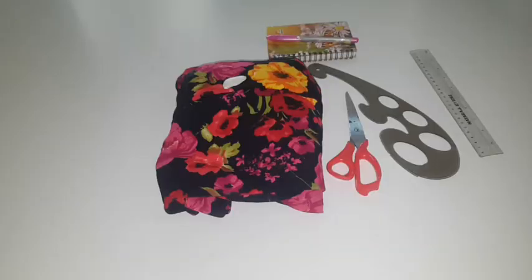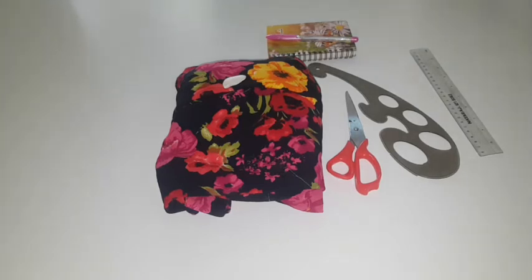So I'm going to be using various tools to create this dress. I'll be using a ruler, a curve, my scissors, the fabric of course, your tailor's chalk, and a jotter and a pen.